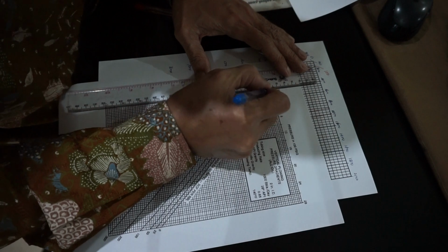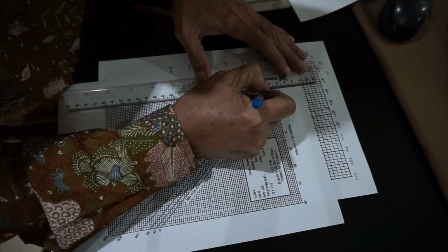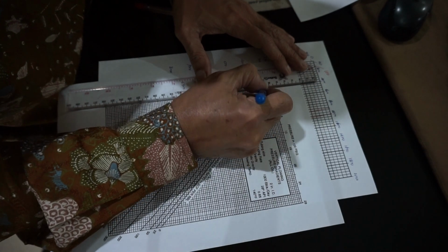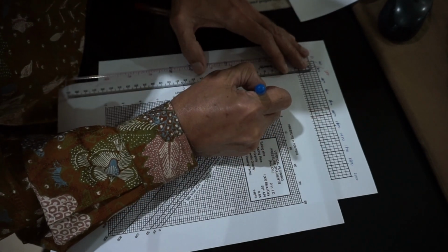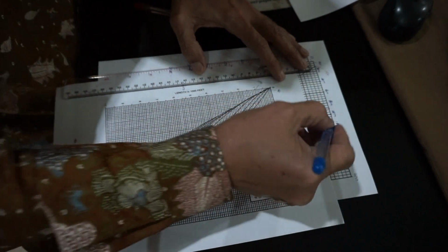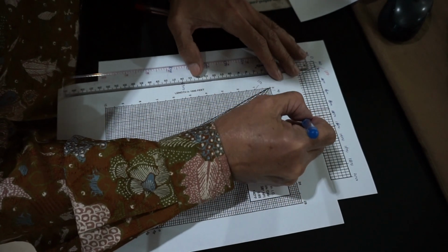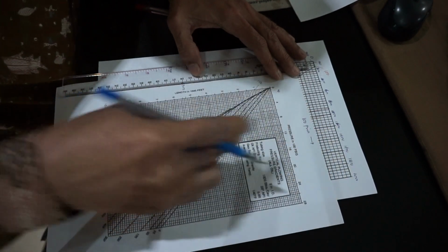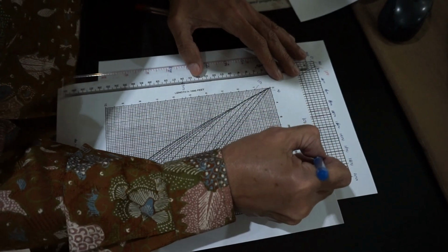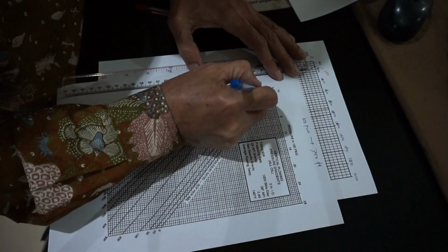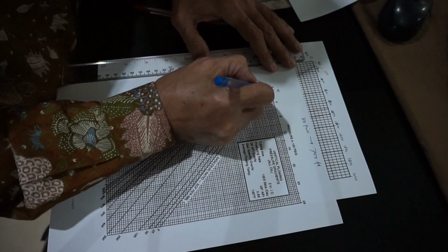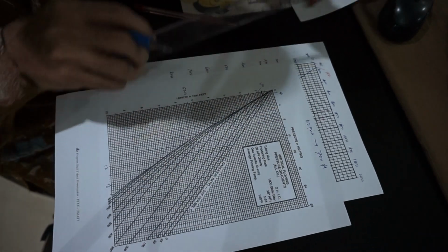So if we take this one, on this pressure traverse, we end up with around 700. So we have a wellhead pressure of 100 psi, and on the pressure traverse it is around 700 feet. This is 700 feet. Okay, 700 feet. And we go back to this one.